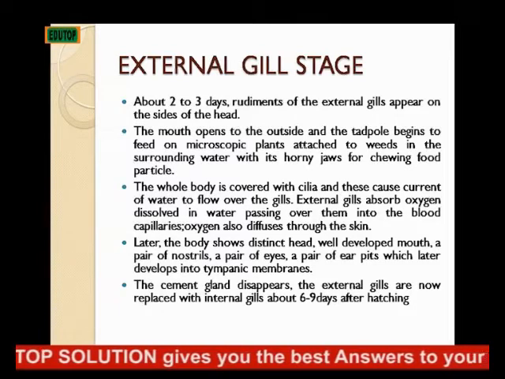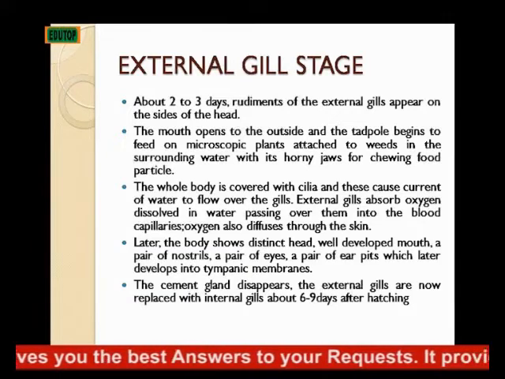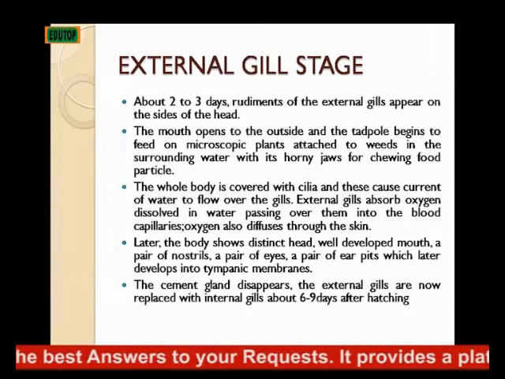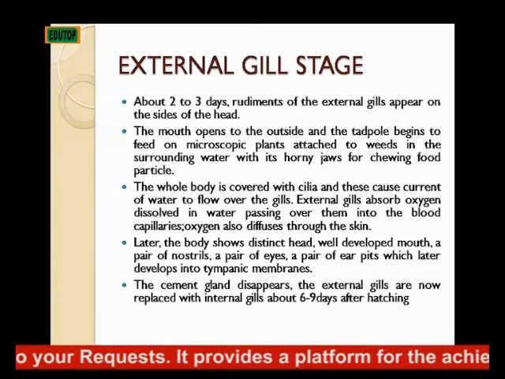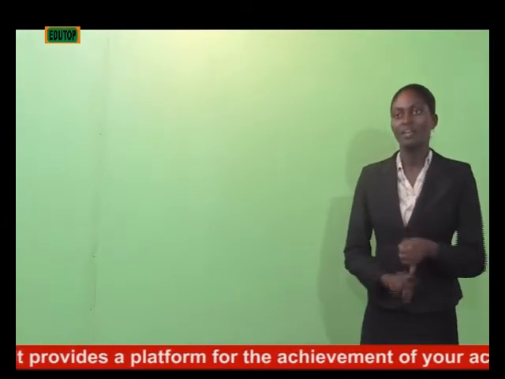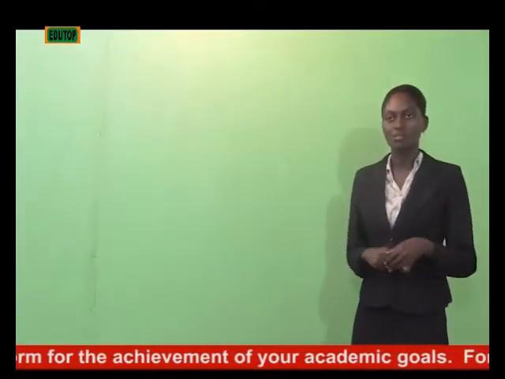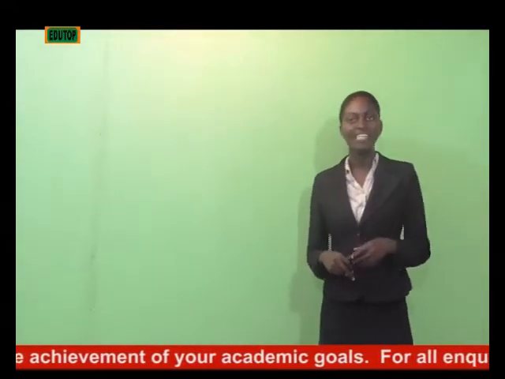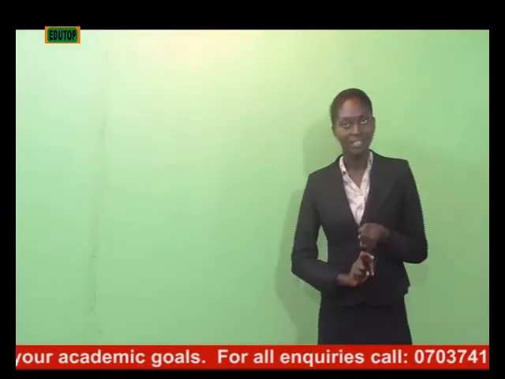Later, the body shows a distinct head, a well-developed mouth, a pair of nostrils, a pair of eyes, and a pair of hair pits, which later develop into tympanic membranes. The cement glands disappear, then the external gills are replaced with internal gills about 6 to 9 days after hatching. So we move on to talk about the internal gill stage.